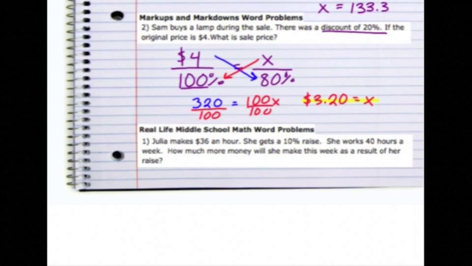Our last example is a real world problem, and it says Julia made $36 an hour. She gets a 10% raise. She works 40 hours a week. How much more money will she make this week as a result of her raise? This is an extended multi-step problem, so there's a couple of things we need to figure out here.